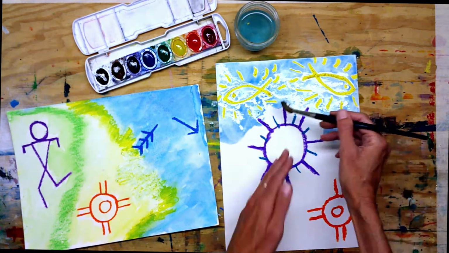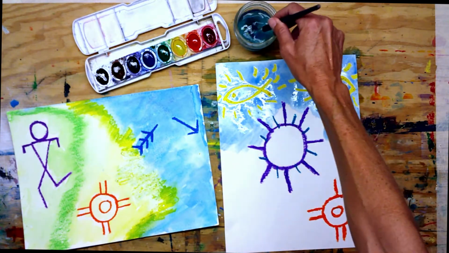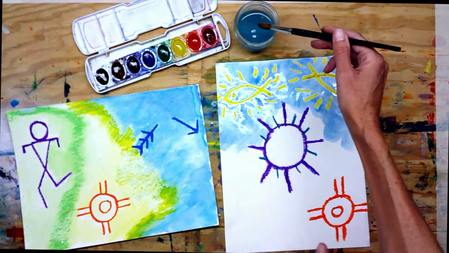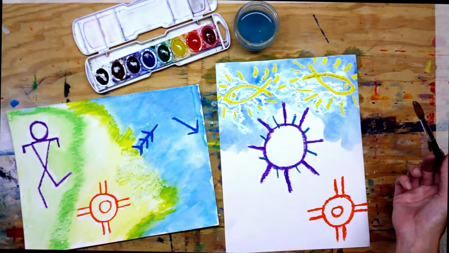And I'm not going to make it like a definite line, right? I might come into my sun here a little bit. All right, so for my sun, I'm going to switch colors. And I'm watering my paintbrush. Oh, what would be a good color here?